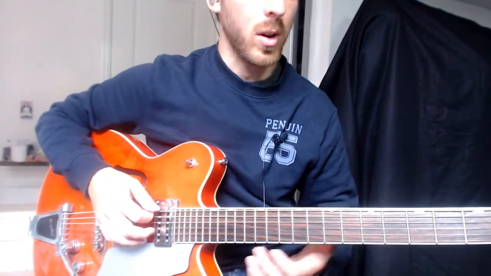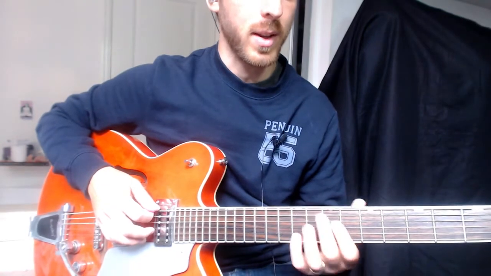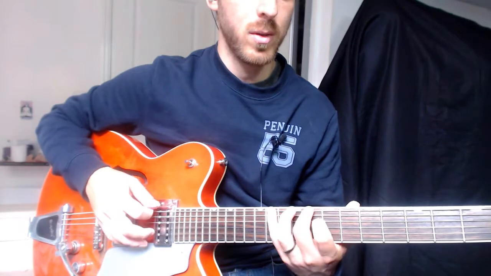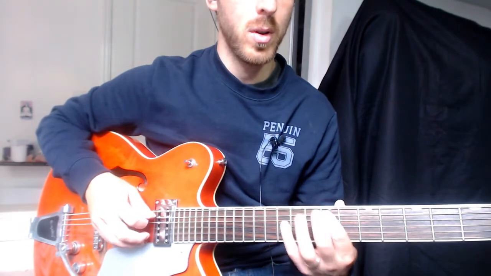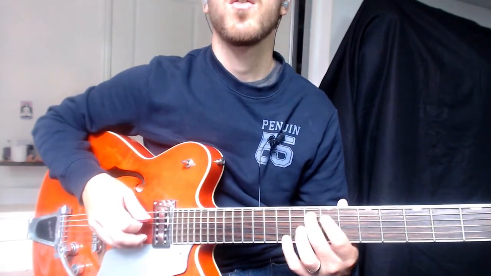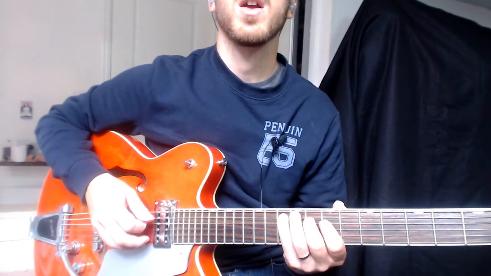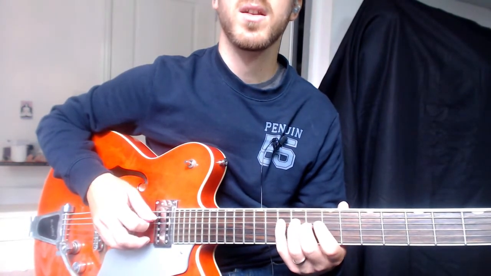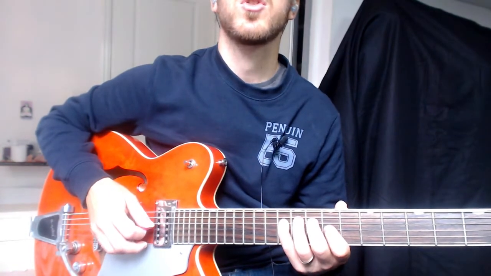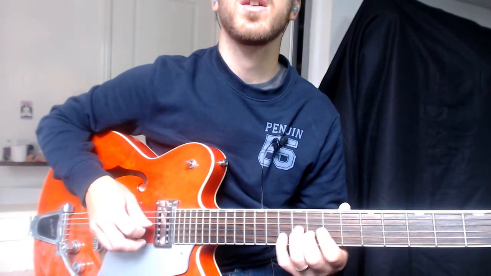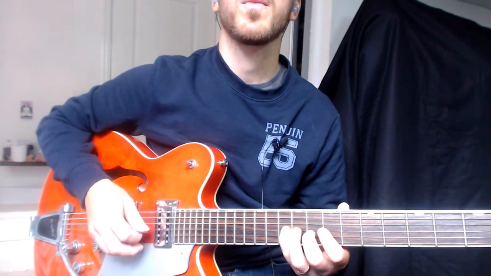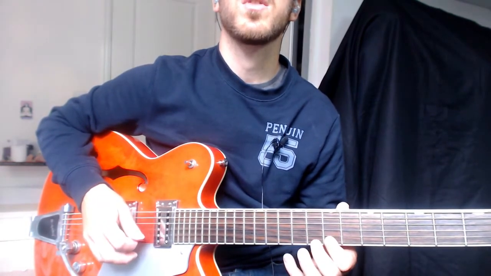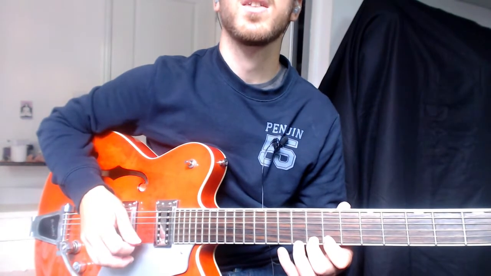Again we look at the intervals: the C, which is the root, then 2, 3, 4, 5, 6, 7, and our root again, then 2, 3, 4, 5, 6, 7, root, 1 and 2.